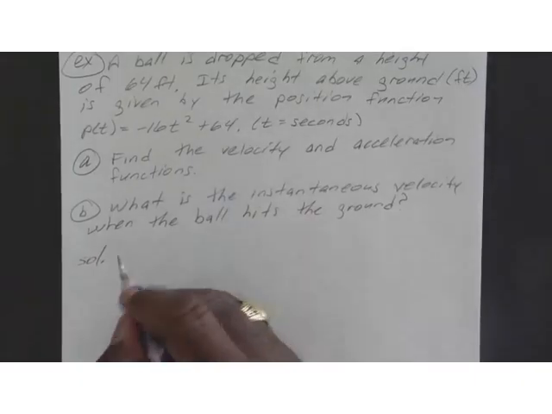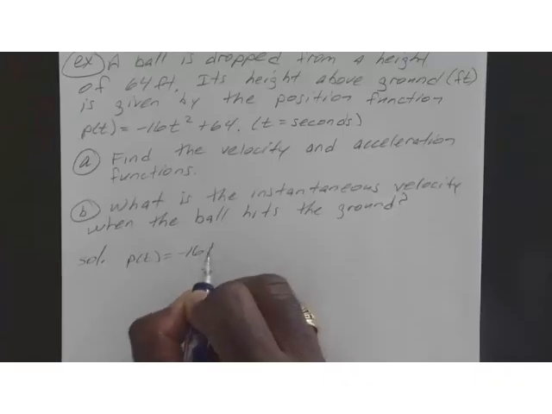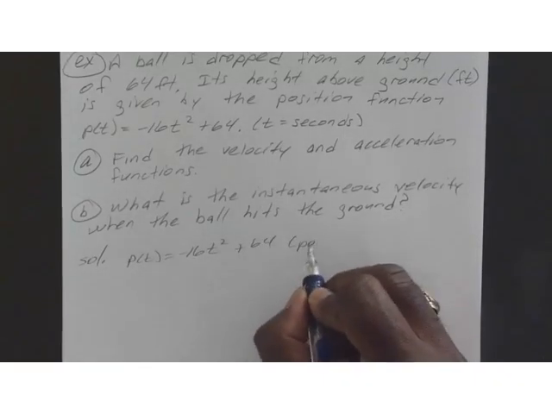Okay, so we already know that P of t equals negative 16 t squared plus 64. That's our position function.